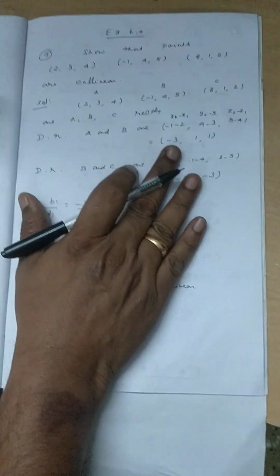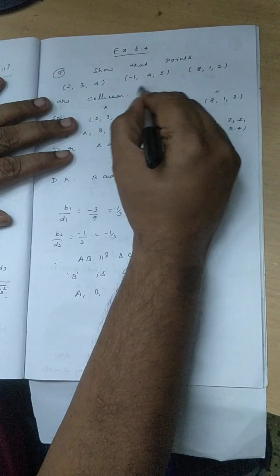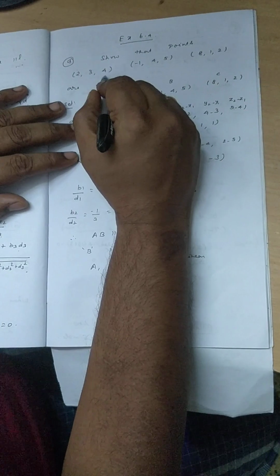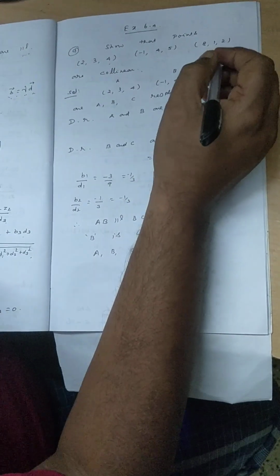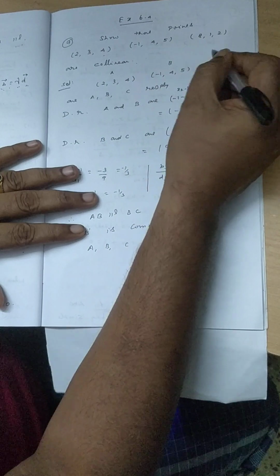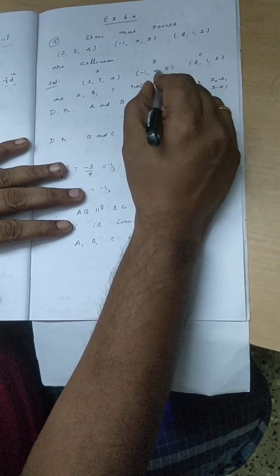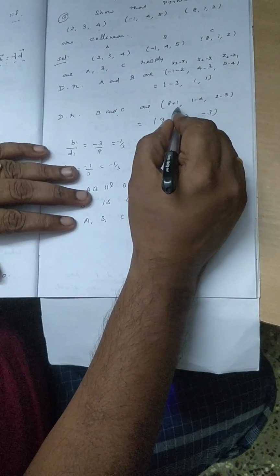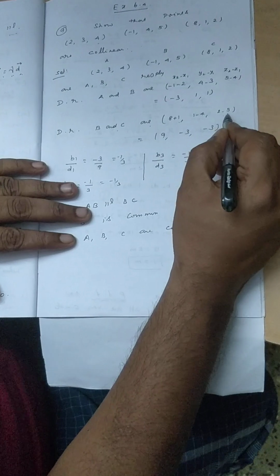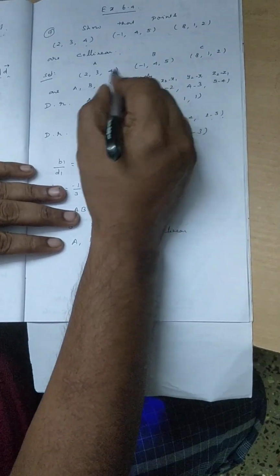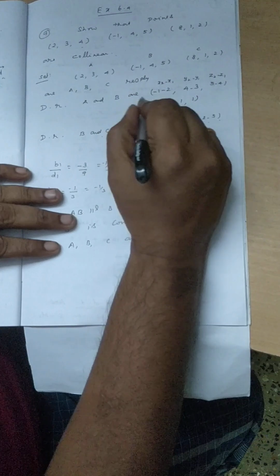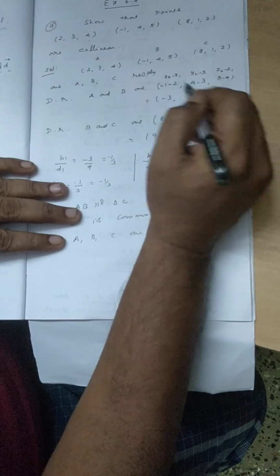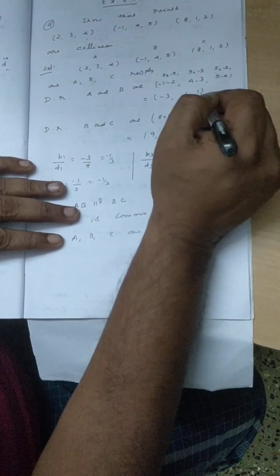Now, exercise 6.4. Show that the three points are collinear. A very important sum, the 9th sum. Now take two lines from the points. This is one equation, and B and C are another. The direction ratios of AB are x2 minus x1, y2 minus y1, z2 minus z1, that is, 3 minus 2, 4 minus 3, 5 minus 4.